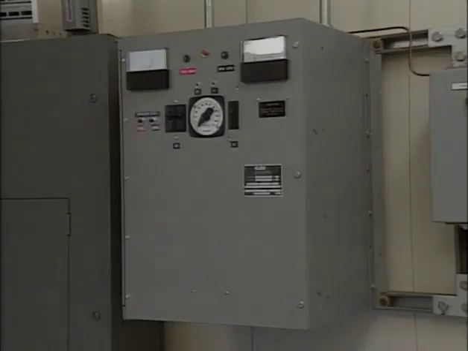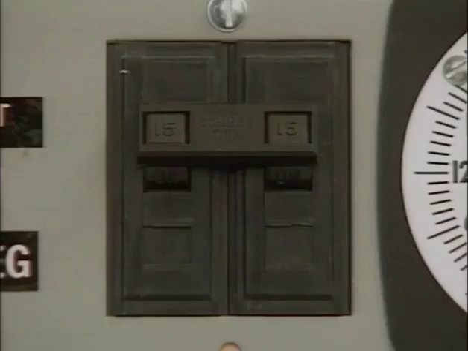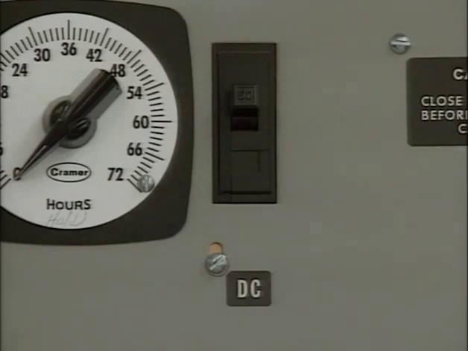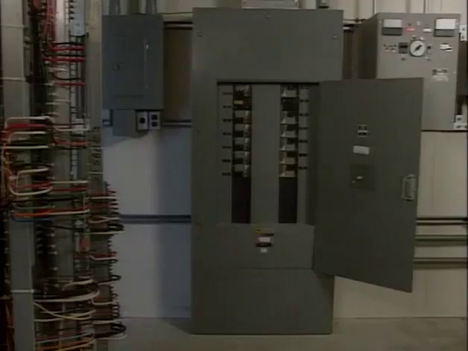The next two parts of the DC control system are located at the battery charger. An AC input breaker on the charger panel controls the supply of alternating current to the charger. A DC output breaker on the charger panel controls the supply of direct current from the charger. The direct current output from the charger may be fed to a DC supply panel or directly to the battery, depending on the system design.